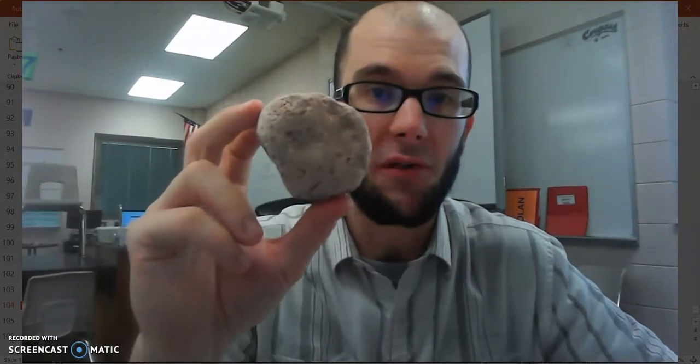You might recognize this. It's called pumice. This is a kind of volcanic rock where the lava was full of gas and it effervesced out just like a soda pop, and it forms these bubbles. This will float on water. Pumice is actually so light, it's not dense at all, it will float on water.